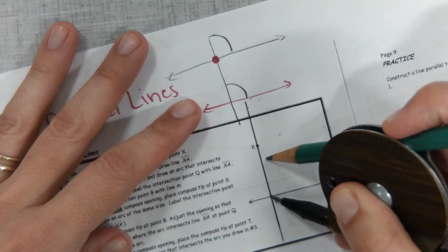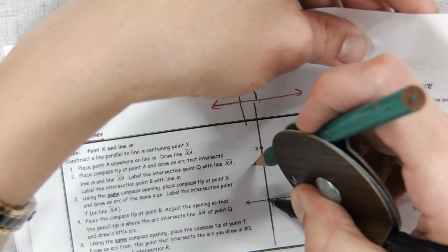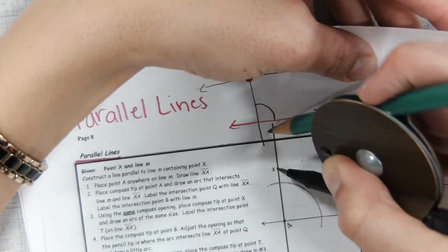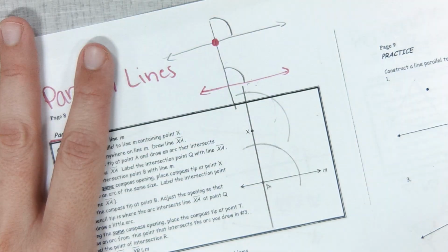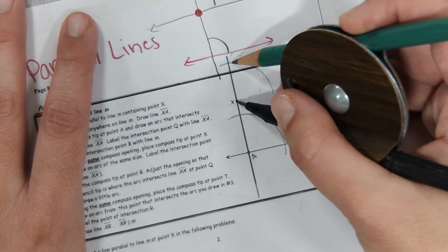So we're going to do A, just choose a compass measurement that goes through both rays. Like this. And then immediately following, I'm going up to X, making the same exact arc with the same exact measurement. So from A, made an arc, X, same arc.